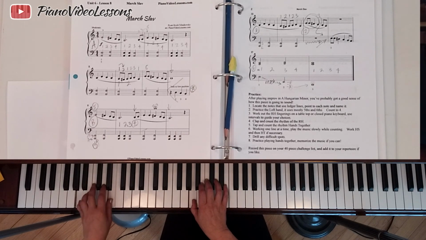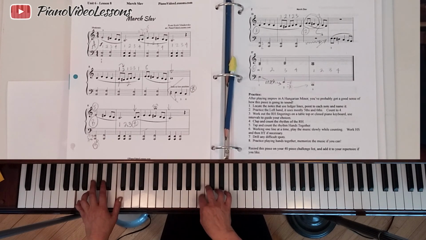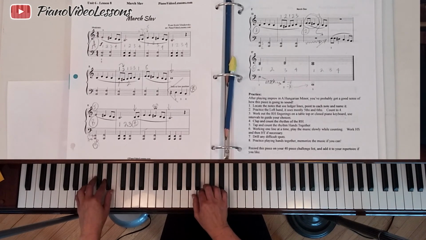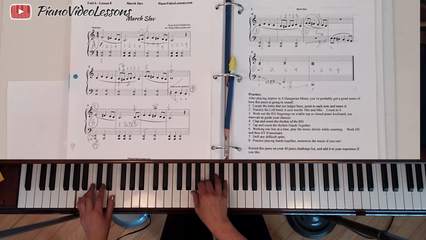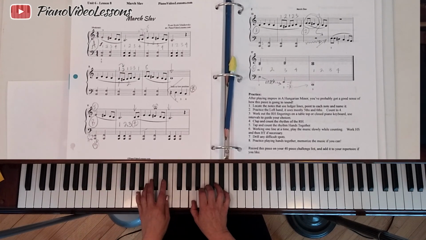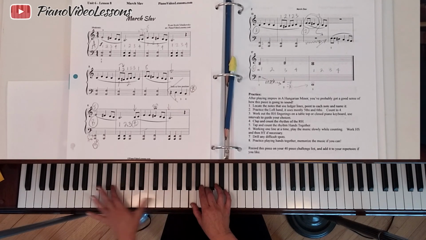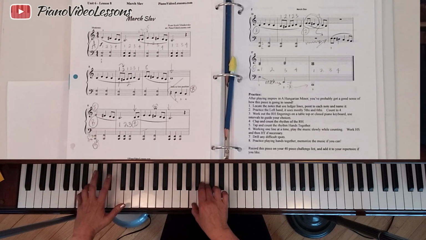1, 2, 3, 4. Here comes that turnover under. Left hand goes. Watch it now. And here we have a big reach. Reaching down. 1, 2, 3, 4.